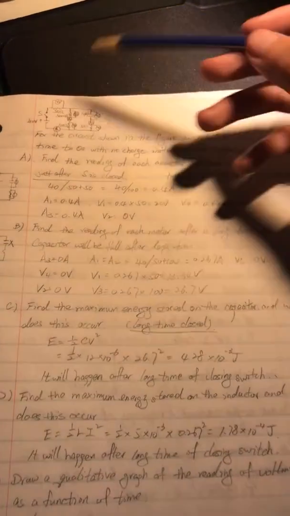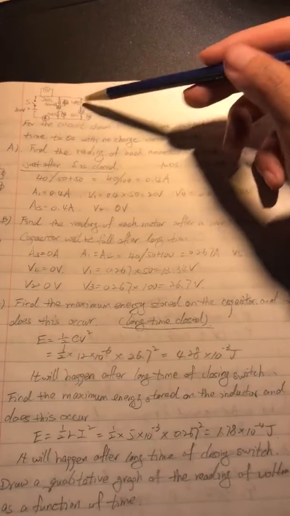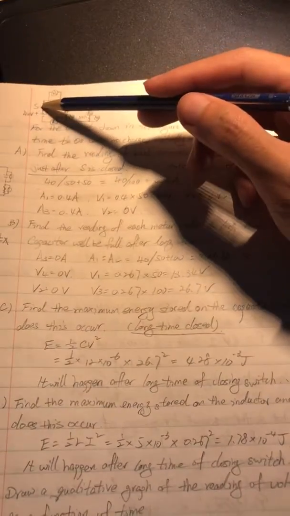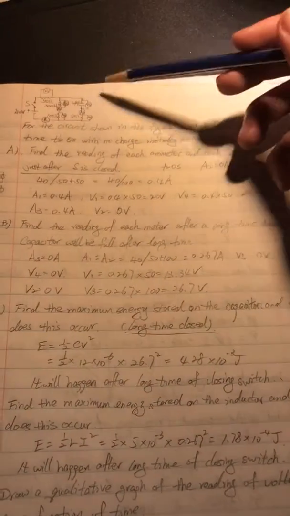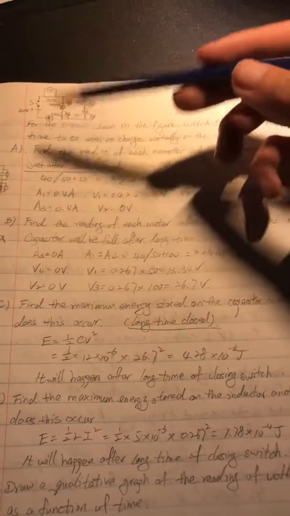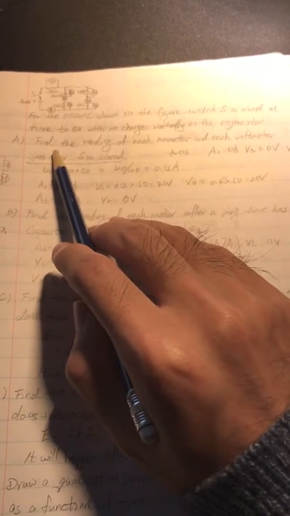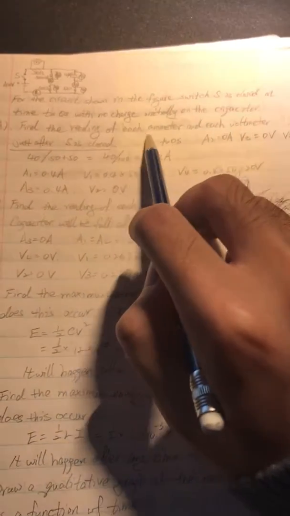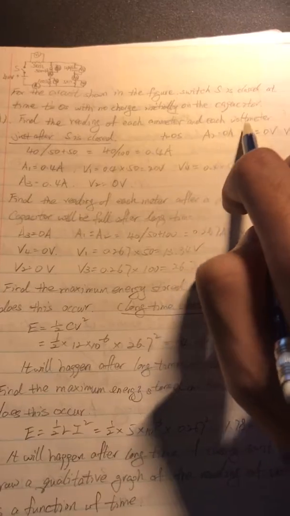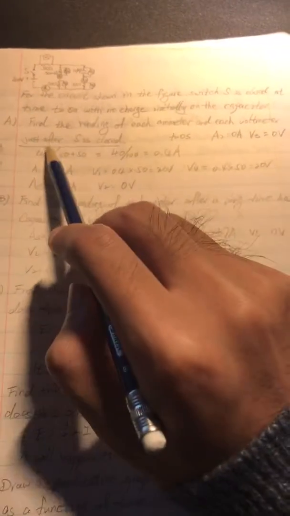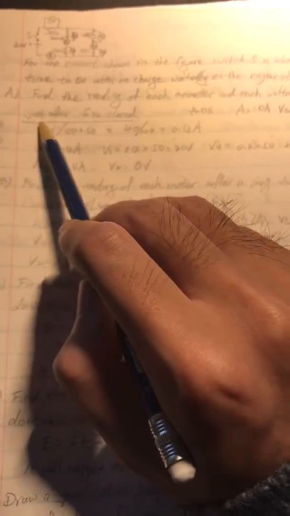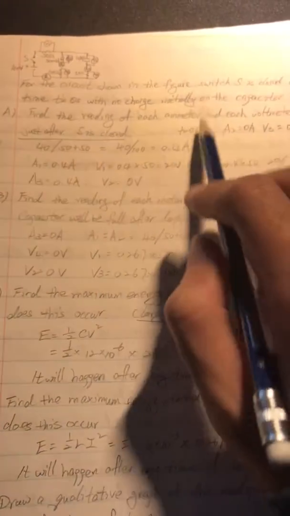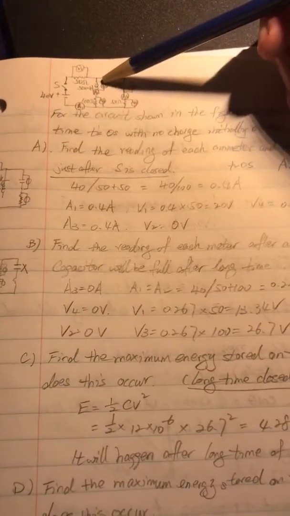For the second problem, we will have a circuit shown in the figure when the switch is open, and also the capacitor is initially empty. For question A, it asks to find the reading of each ammeter and each voltmeter just after S is closed. So when it says just after S is closed, the time will be 0 seconds.